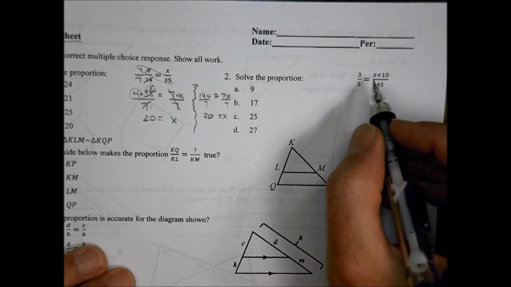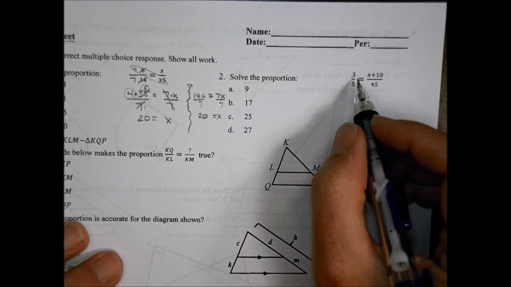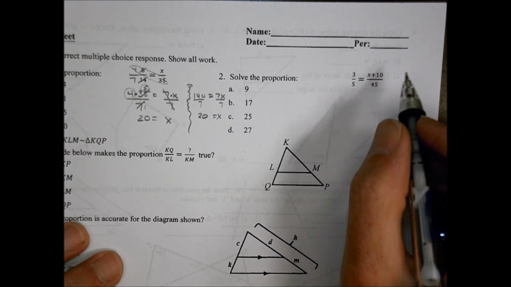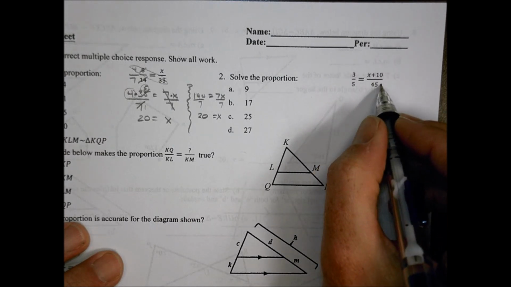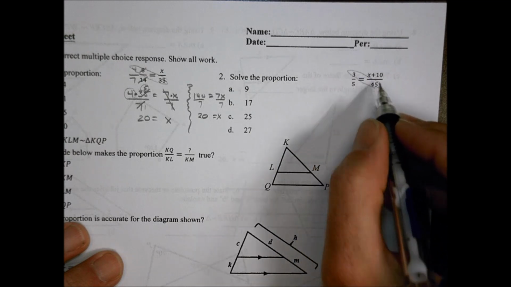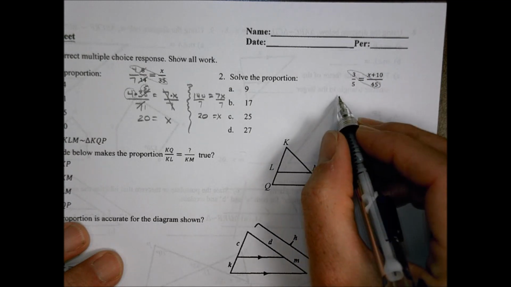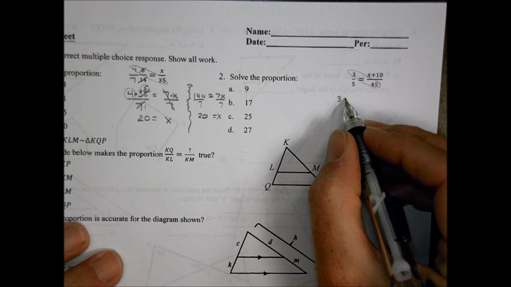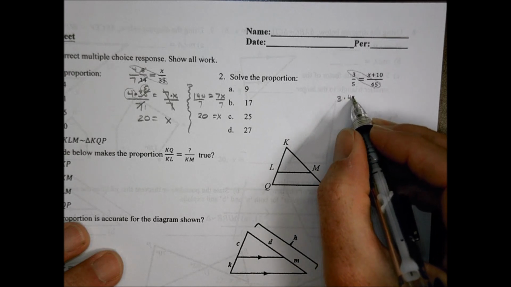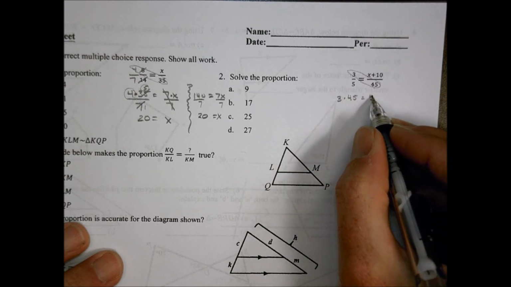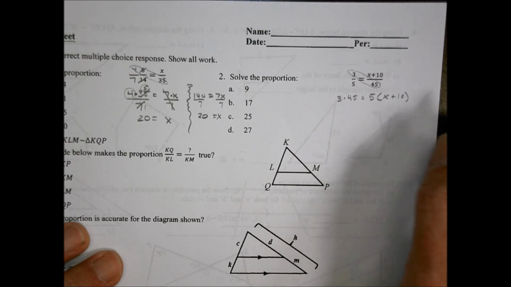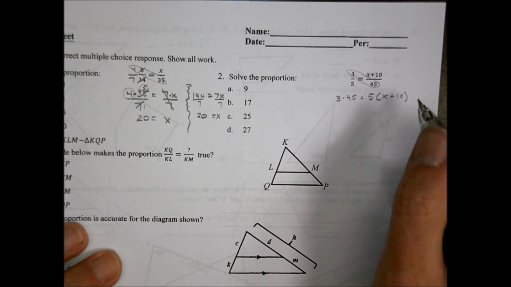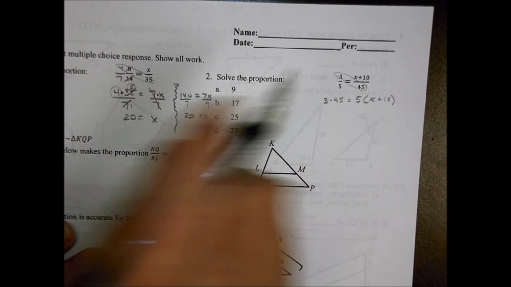Okay, over here we have 3 over 5 equals x over x plus 10, over 45. So let's do the same thing here. I'm going to multiply 3 and 45, and I'm going to go ahead and do this like this. I'm going to do 3 times 45, and I'm going to set that equal to 5 times x plus 10. Okay, so once again, what I can do, and probably what most of you want to do, is multiply this out.